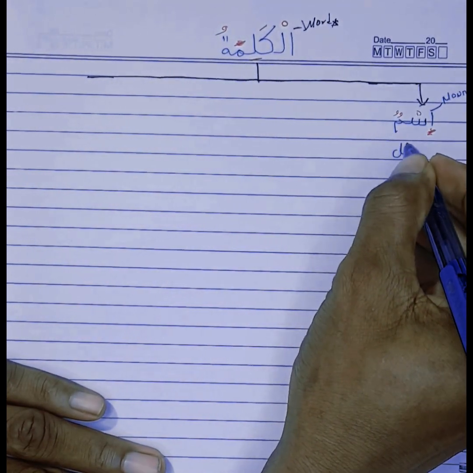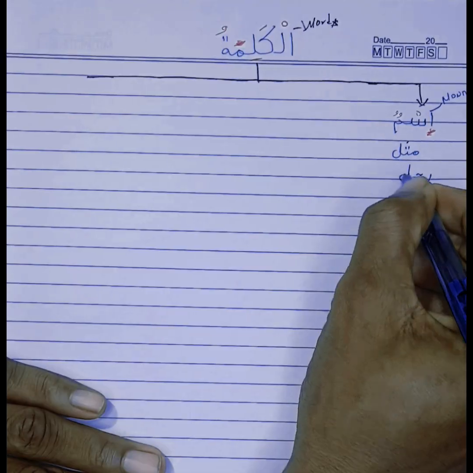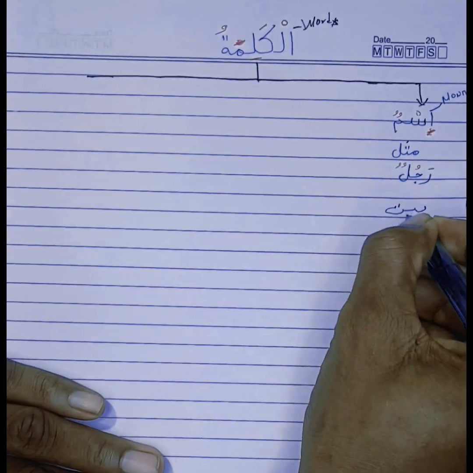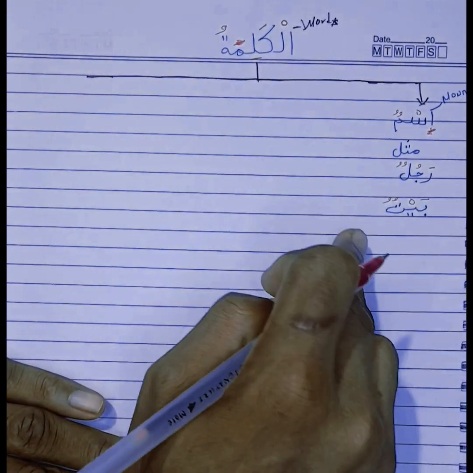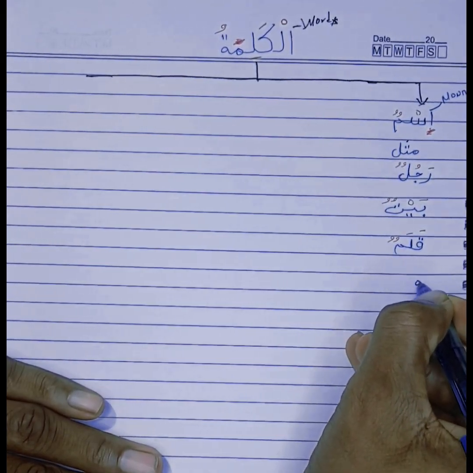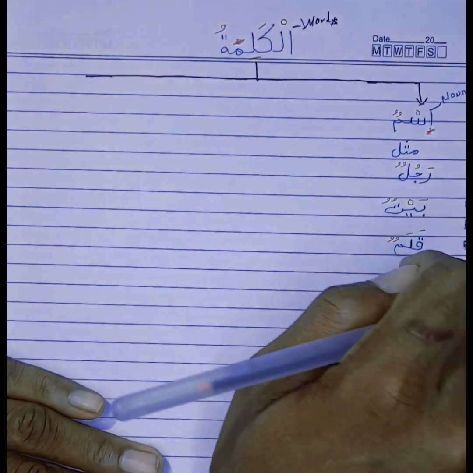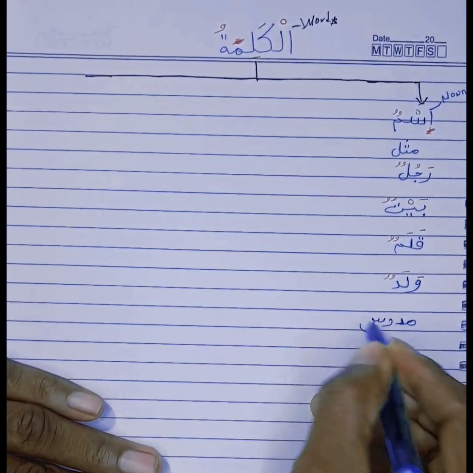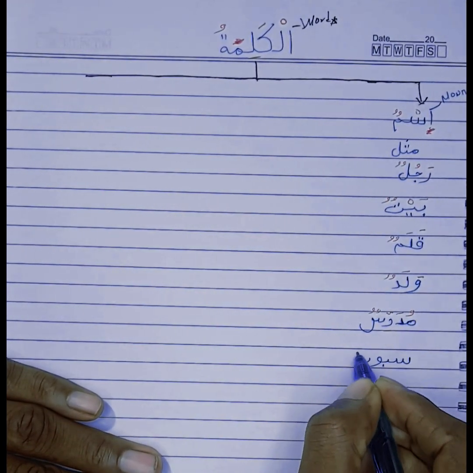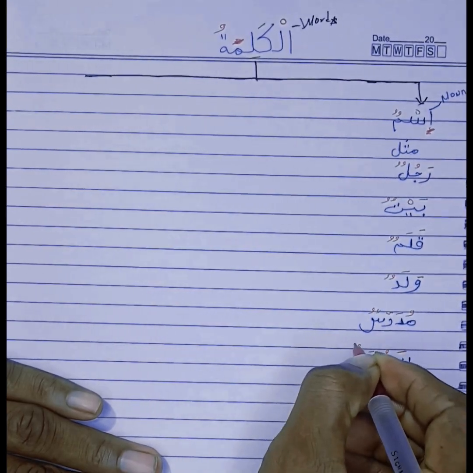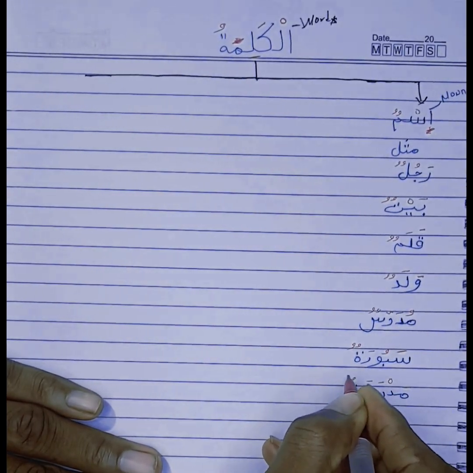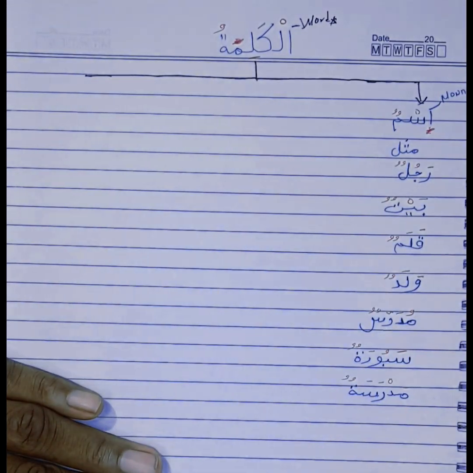Mithlu, rajulun, baytun, qalamun, waladun, mudarrisun, sabburatun, madrasatun. So these are all examples of ism.